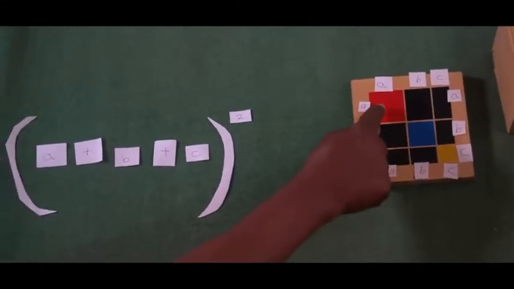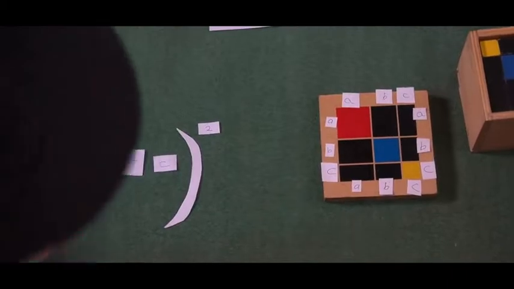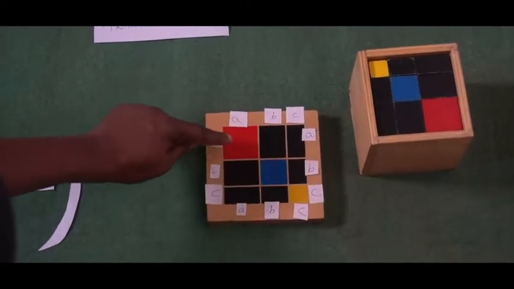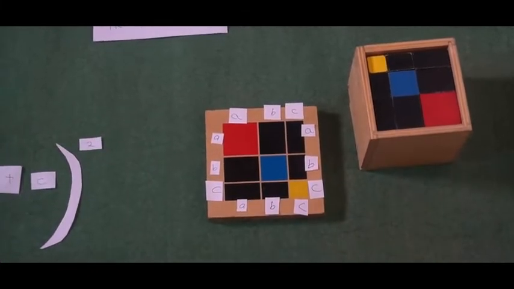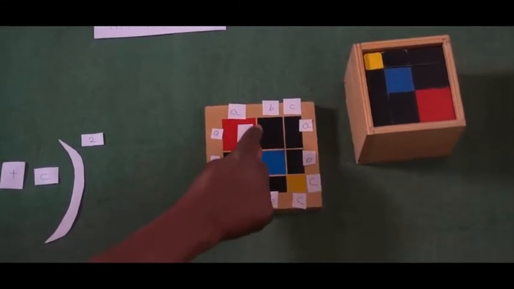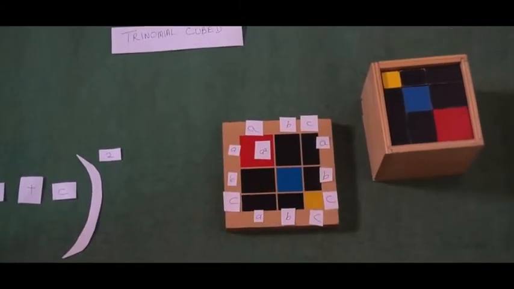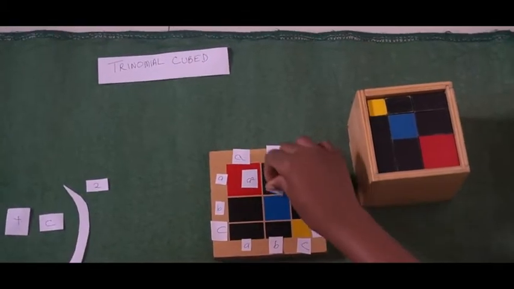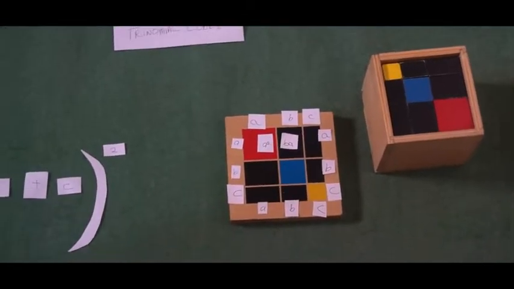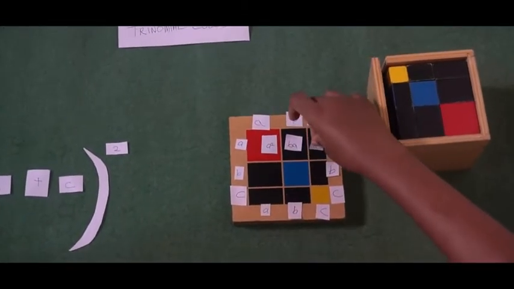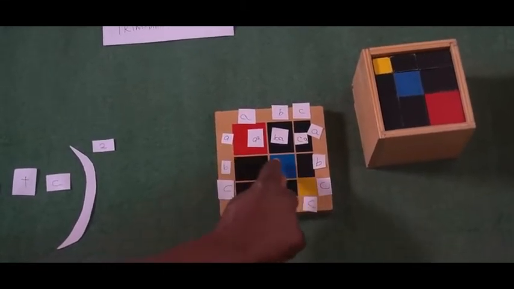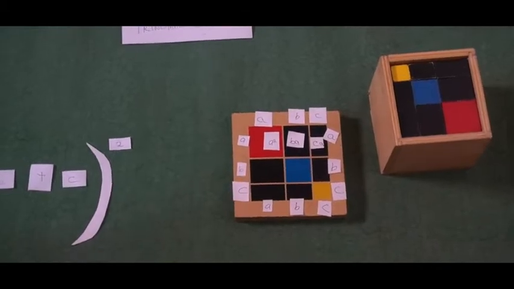Okay, so let's get the area, or get the value. Let's get the area. So A times A. A squared. B times A, BA. C times A, CA. A times B, AB.